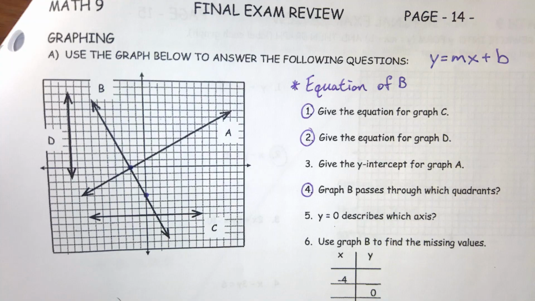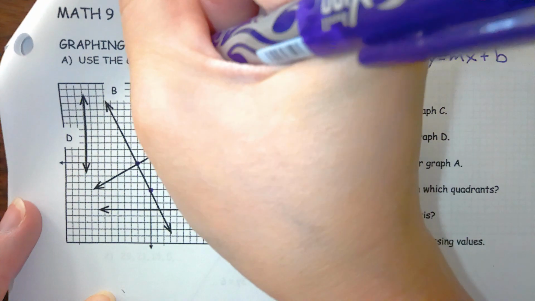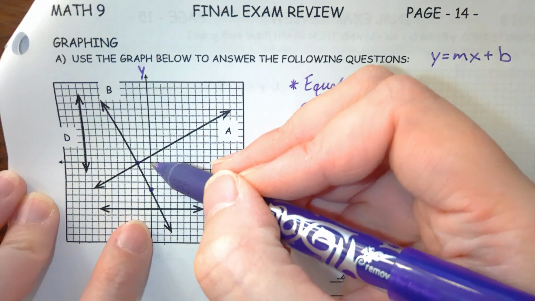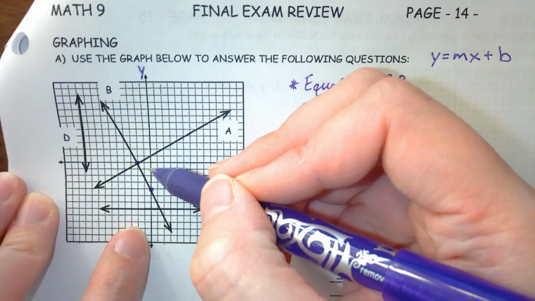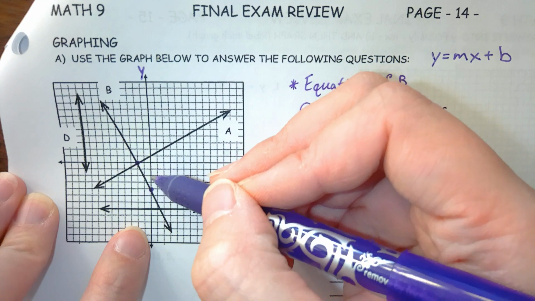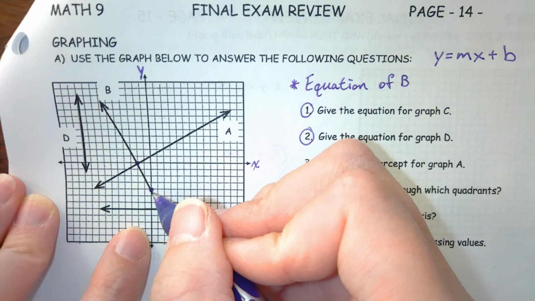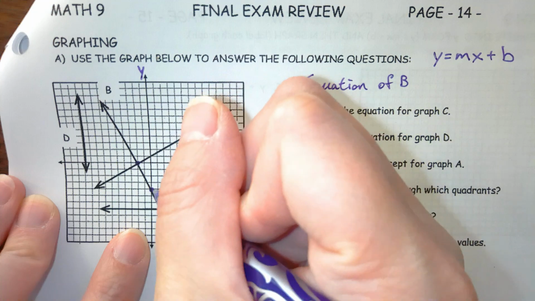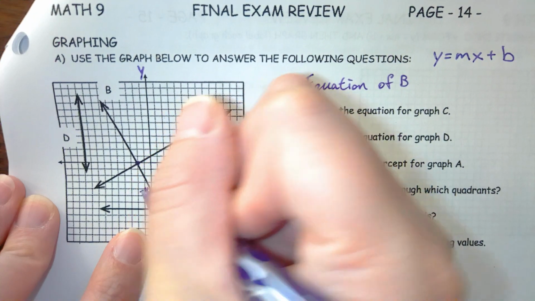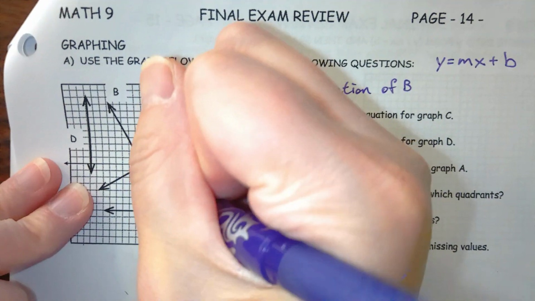So the x-intercept and the y-intercept. This is your x-axis, y-axis. If each of these boxes is 1, what is my y-intercept right here? Andy? -4. Good.